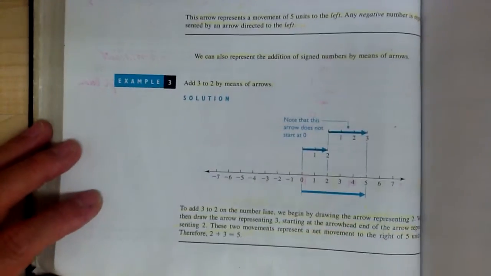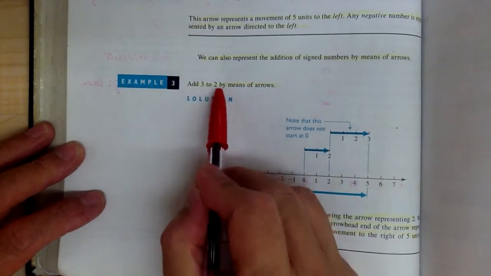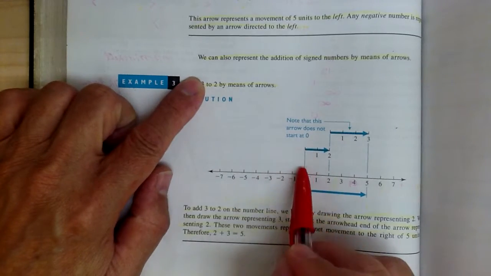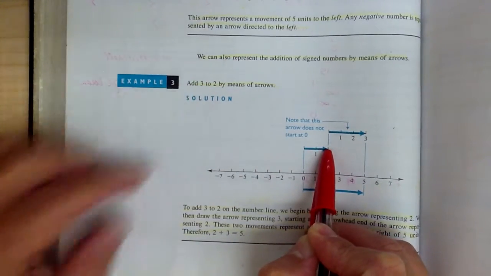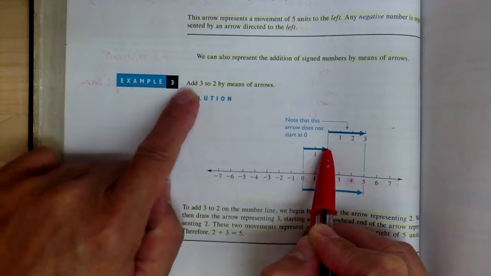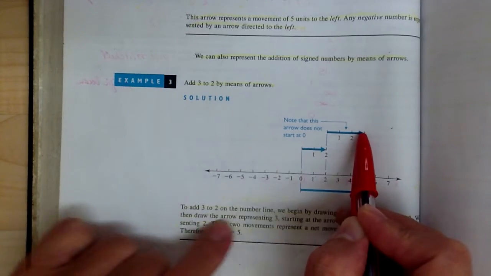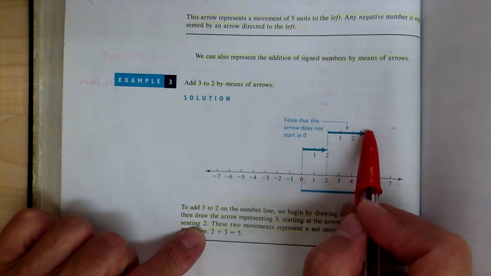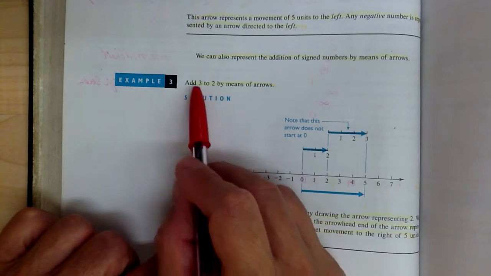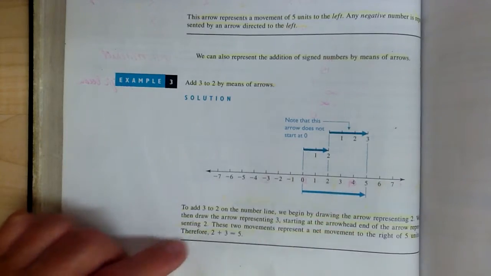Okay, so next, you need to know how to add. It says add 3 to the 2. So first you get a 2, right? So start at 0. So 2, you go 2 this way. And add means you keep going. So from here, you add 3 more. So go 1, 2, 3. And your end result is the total. So you end up right over here, so that's your result. So 3 plus 2 gives you 5. Okay, so that's how you do the signed numbers.